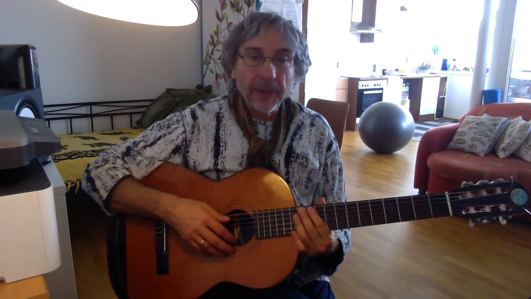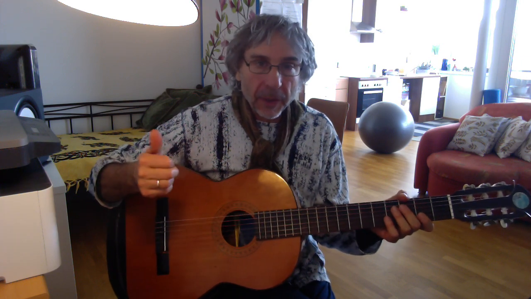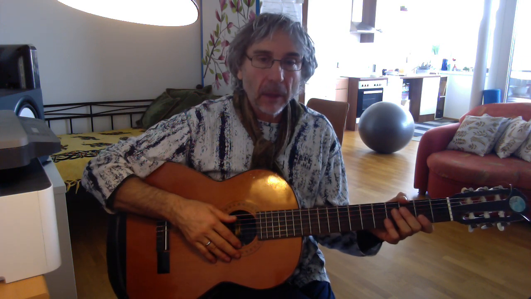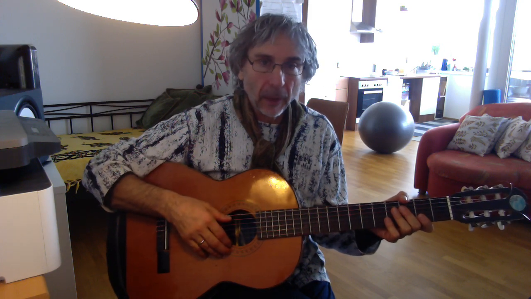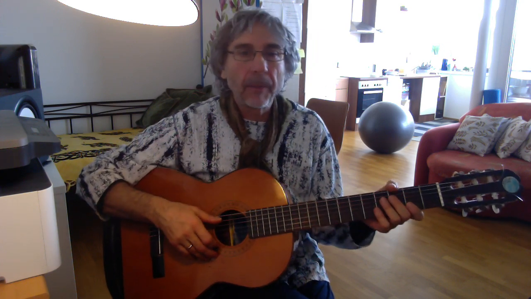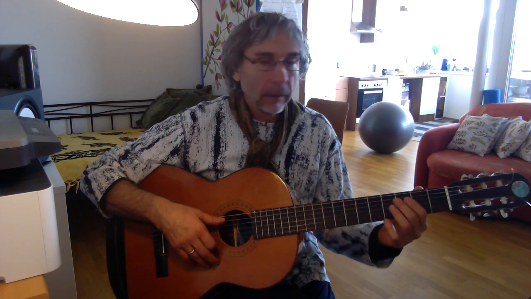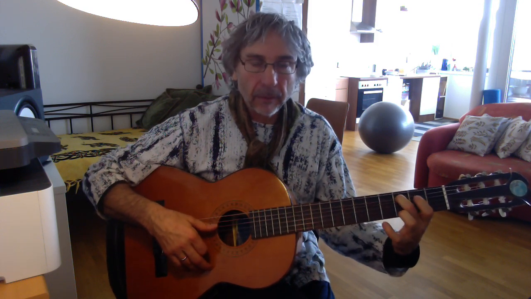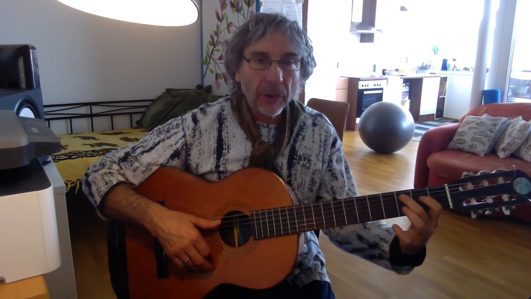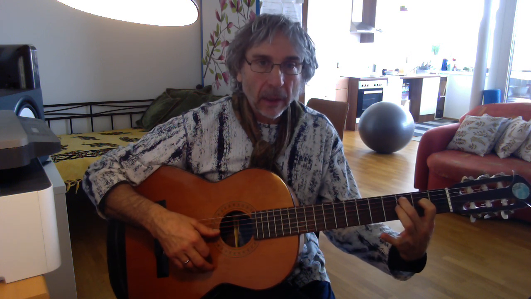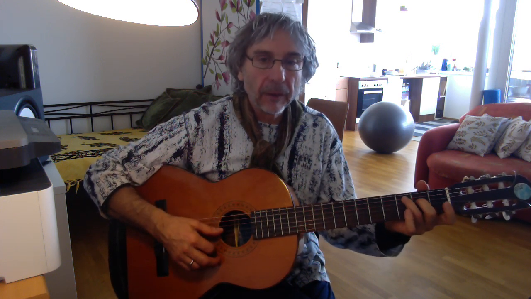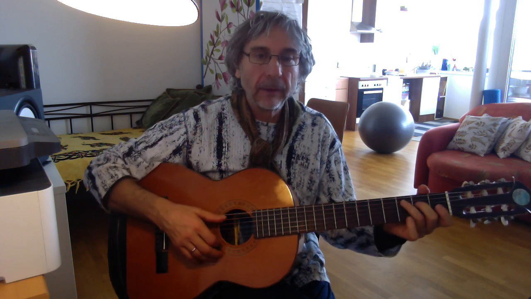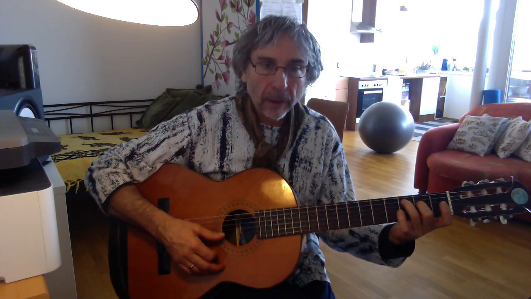The primary material. I take the first, the third, and the fifth of the scale to build a chord. What do I mean by that? If I want to play C, I need to take the root tone, C, the major third, E, and the perfect fifth, G. And I have the C chord.